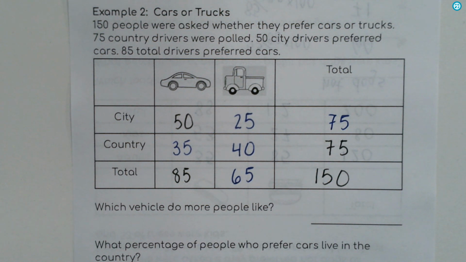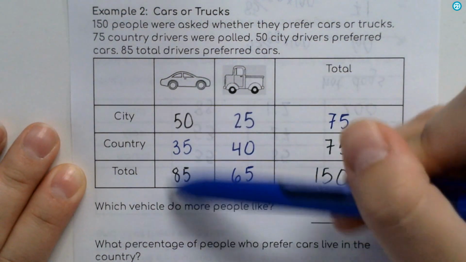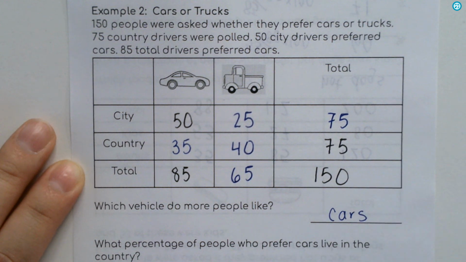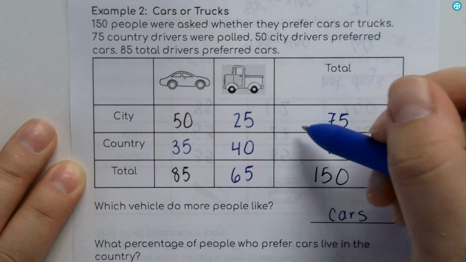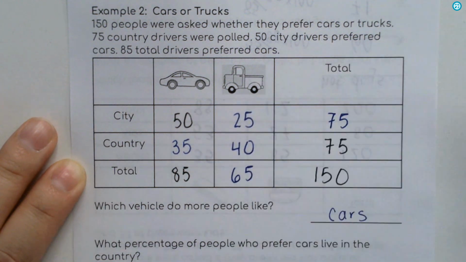All right. Any questions right now? Okay, which vehicle did more people prefer? So which vehicle has a higher total? Okay, so we've got cars and trucks. So cars has a higher total. These are the same, but this is the same for city and country. So you got to follow across or follow down.